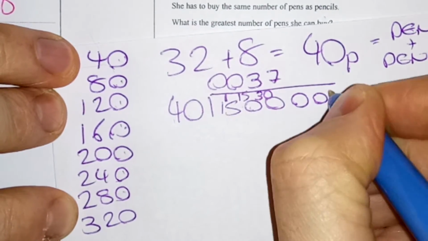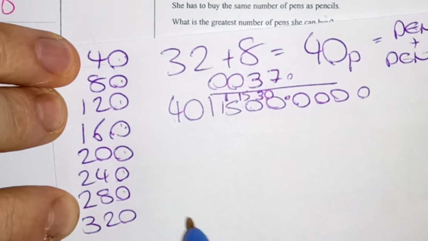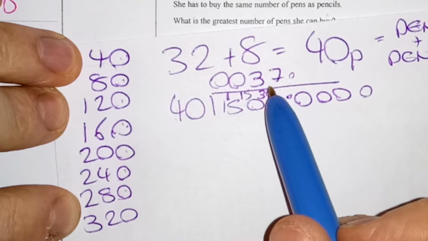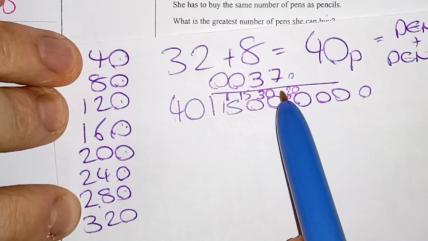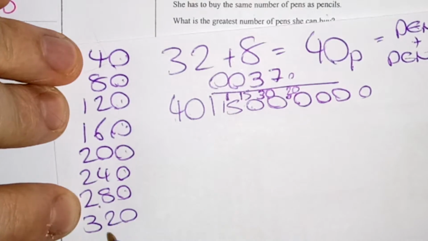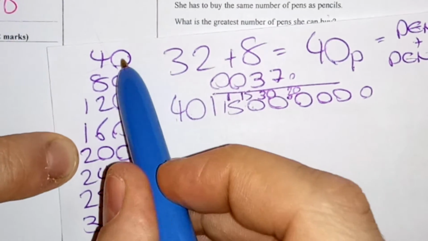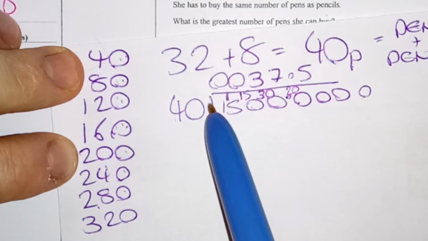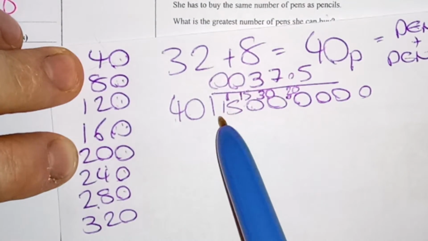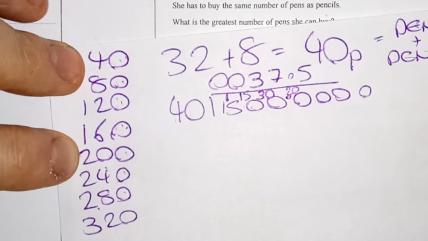I need to add more zeros and a decimal place. Okay. So difference between 280 and 320. So I put 20 there. Okay. How many times does 40 go into 200? Oh, it's there. I've already done this. 1, 2, 3, 4, 5. So 40 goes into 1,500, 37.5 times.